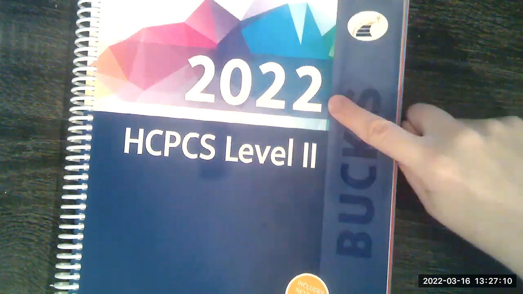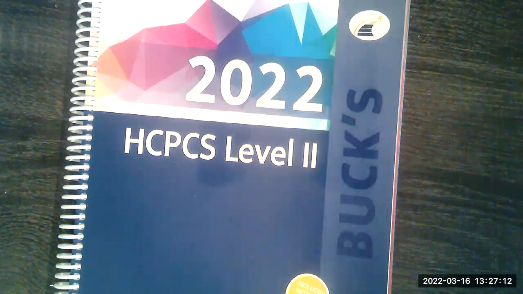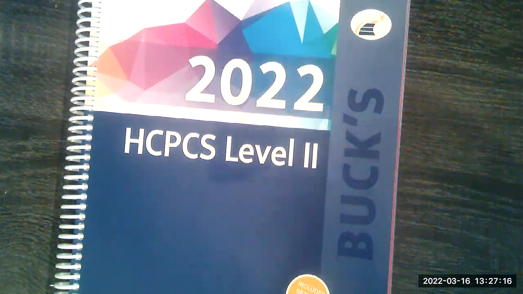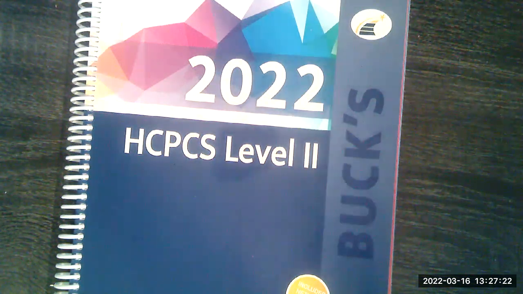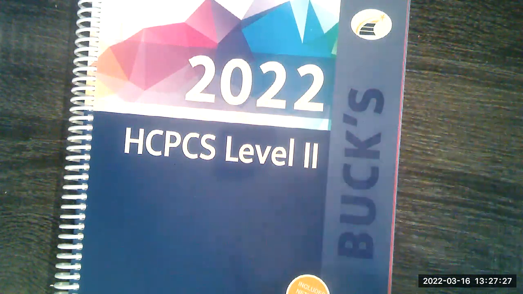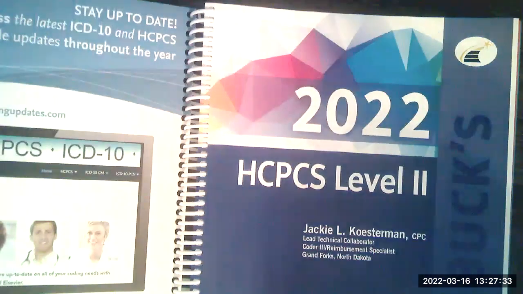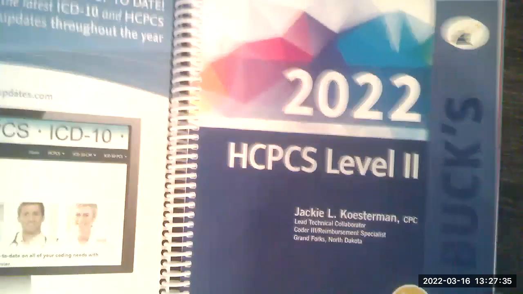And I will be using the 2022. I would recommend you use the 2022, the current year's edition. For the national exam, you can use the current year's or the previous years. Always double check with the AAPC before, but historically they've allowed the previous year's or the current year's manual. Let's get started with it. And it's going to be a very, very quick overview, and I'll explain why here in a moment.